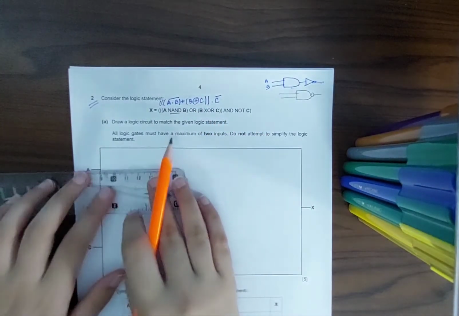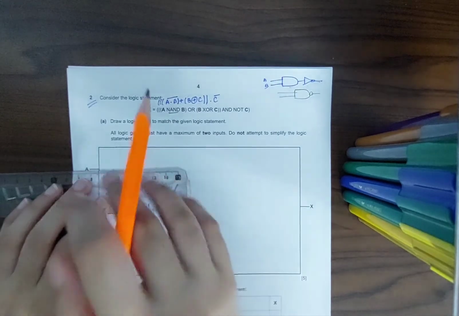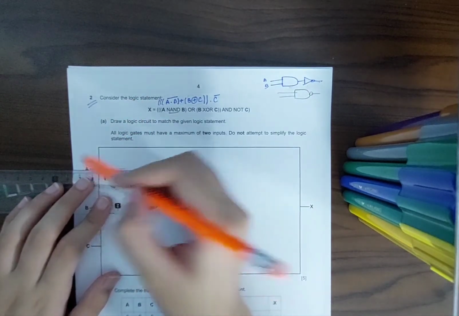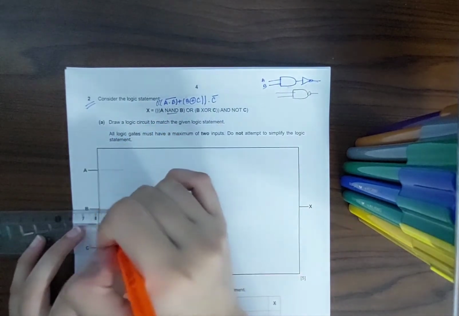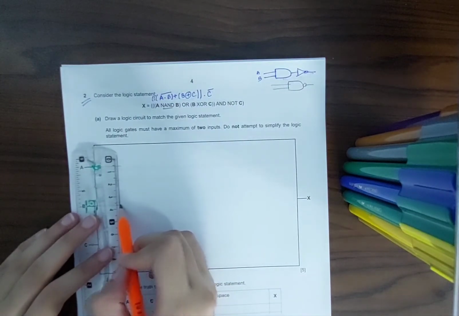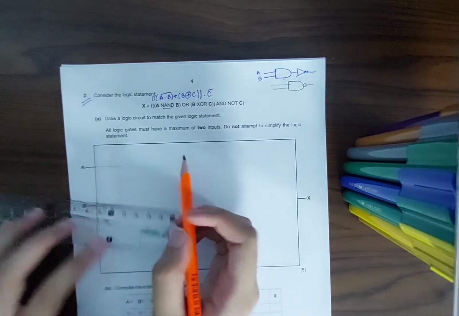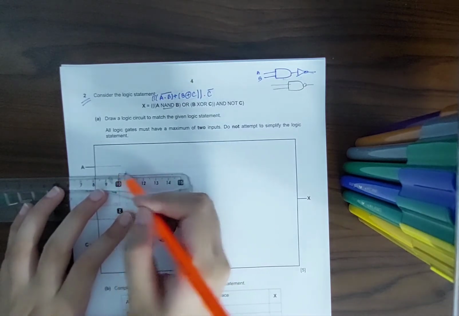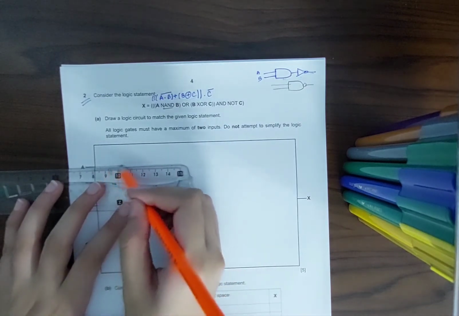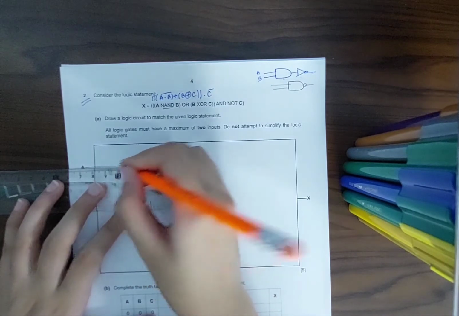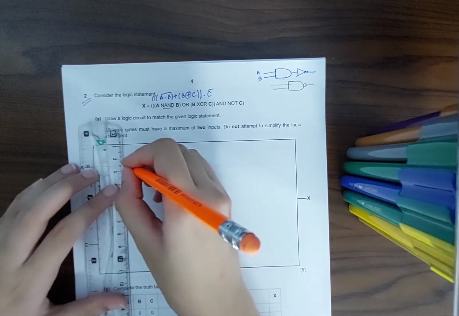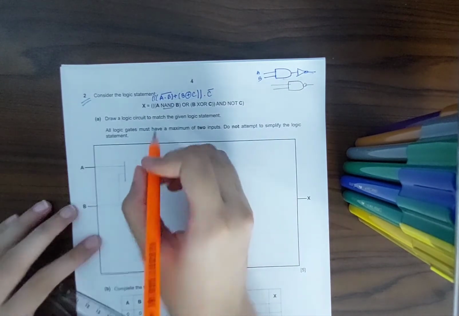Okay, so let's see over here. A, always use a pencil while drawing this. A NAND B. So I'll just take it above over here, and over here, it's going to be this thing.